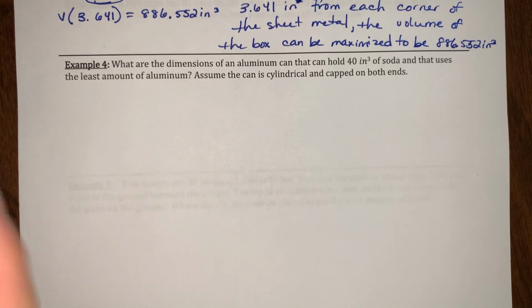This is going to be a long video because optimization requires a lot of work, and I want to make sure that you guys understand this as much as possible. So for example 4, it says, what are the dimensions of an aluminum can that can hold 40 inches cubed of soda and that uses the least amount of aluminum?